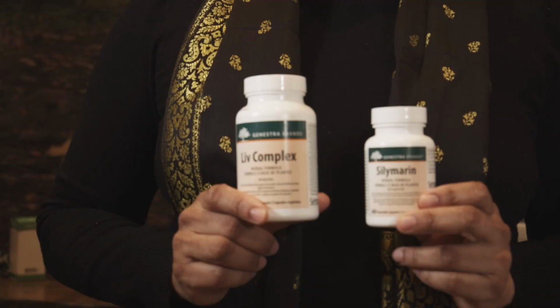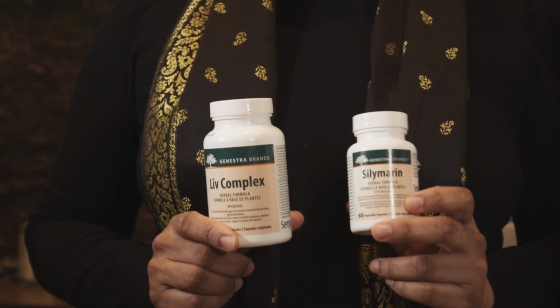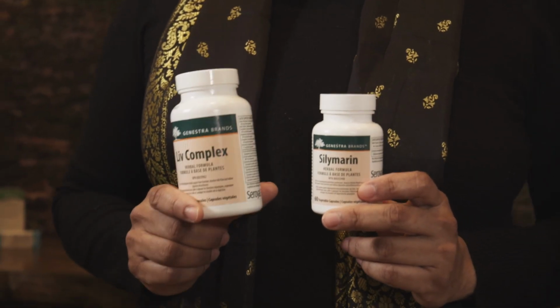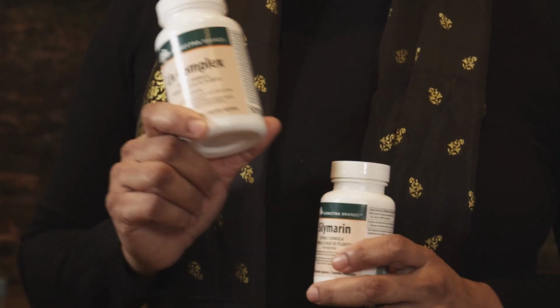Finally, we move on to the herbals after draining and reestablishing. The herbals will work to support and maintain. Two of my top recommended brands are Liv Complex and Silymarin from Soroil. Liv Complex is a blend of 6 powerful herbs including milk thistle, rosemary, and dandelion. And finally, Silymarin, which is 80% milk thistle.